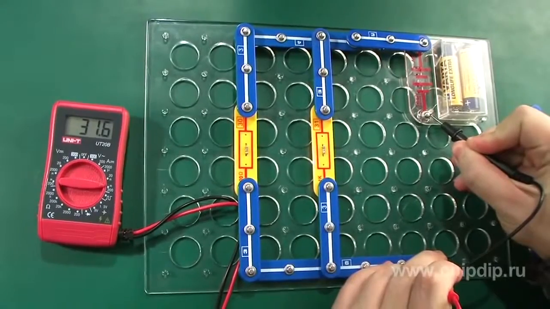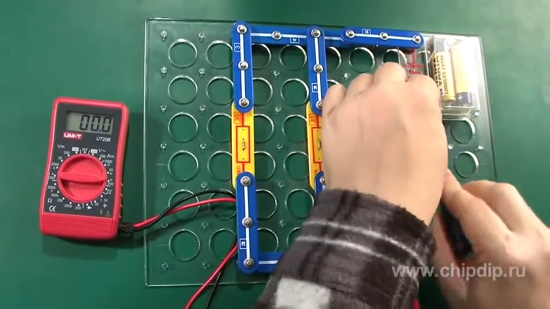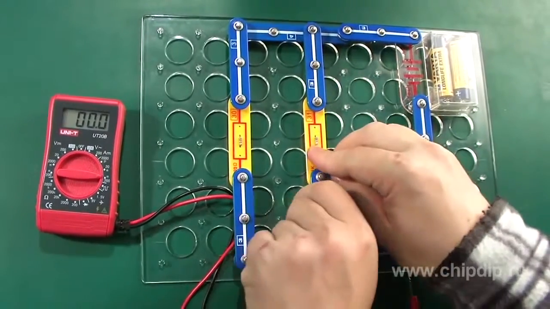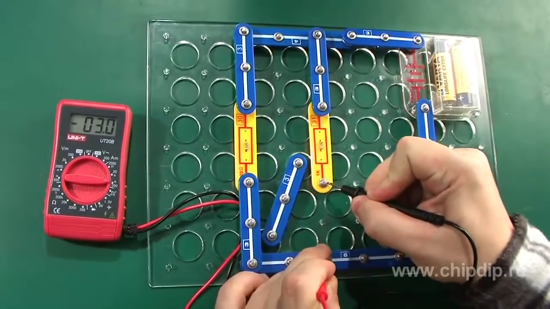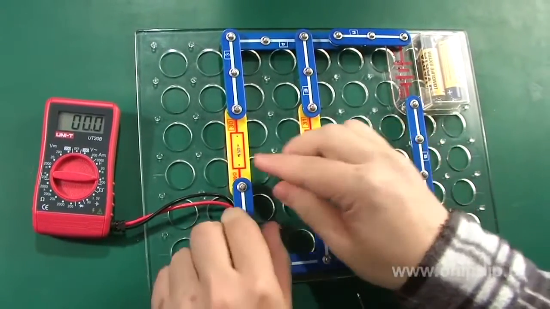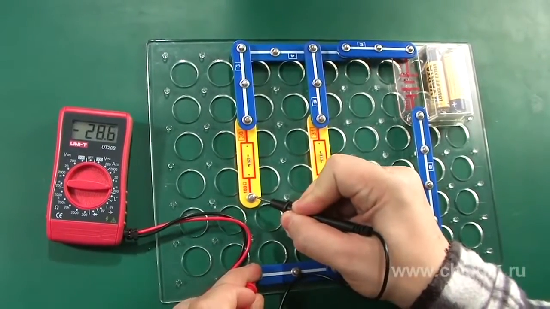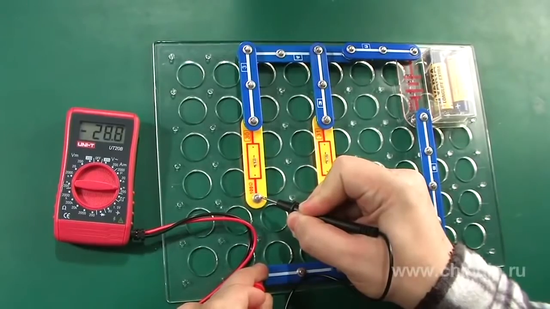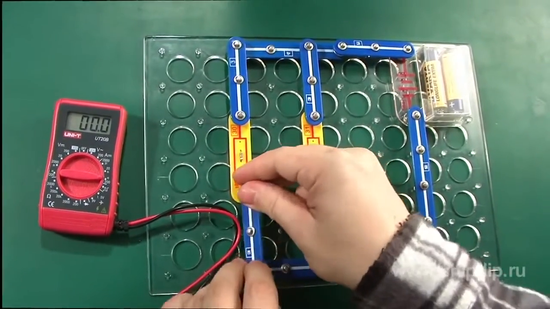It is 31.6 milliamperes. Now let us measure the current of each resistance. The first resistance corresponds to 3 milliamperes, while the second corresponds to 28.6 milliamperes. The total gives exactly 31.6 milliamperes.